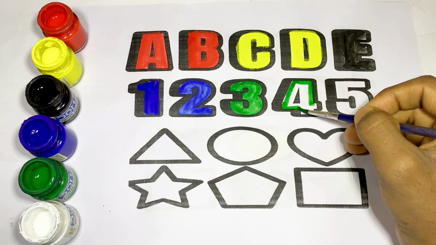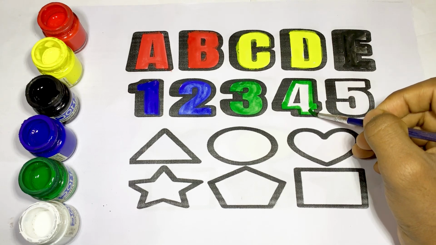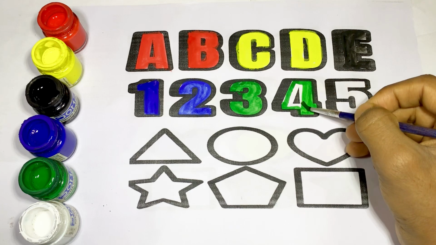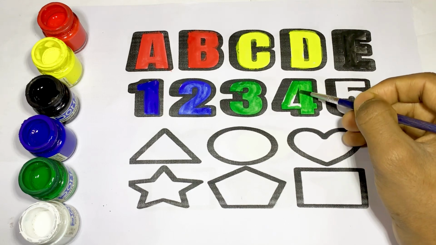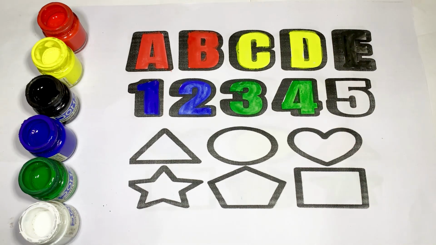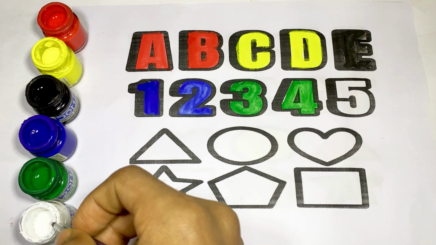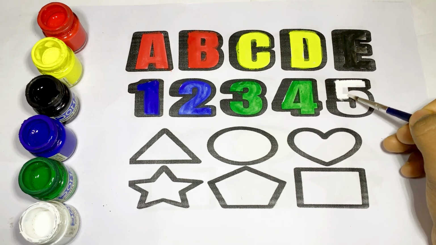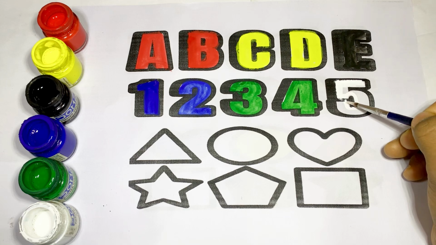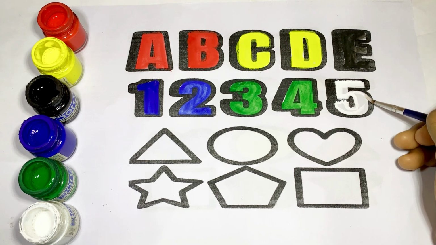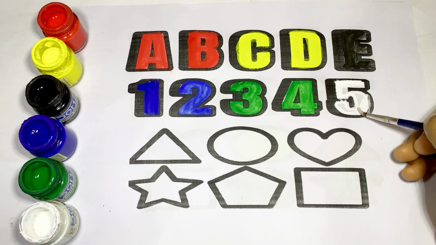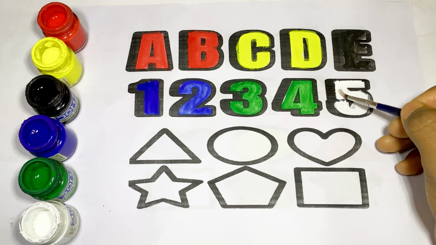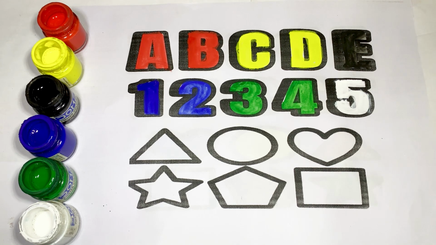Kids, now 5, the number 5, and here is white color. The number 5.